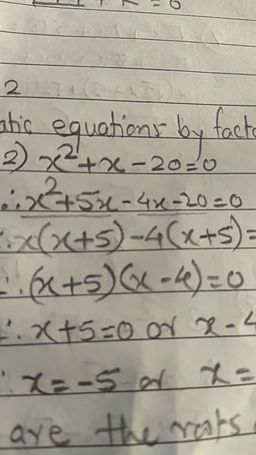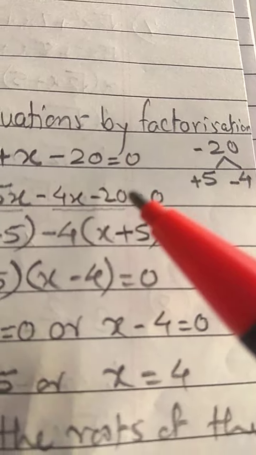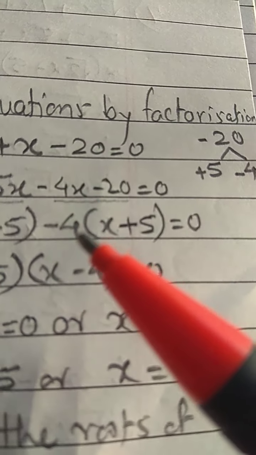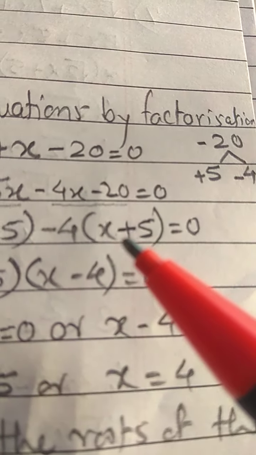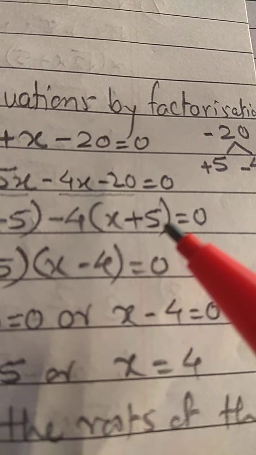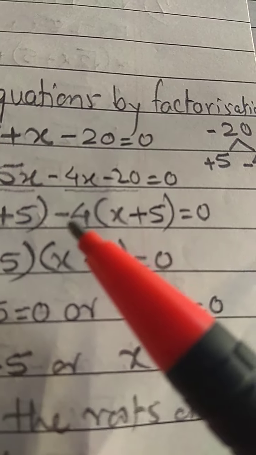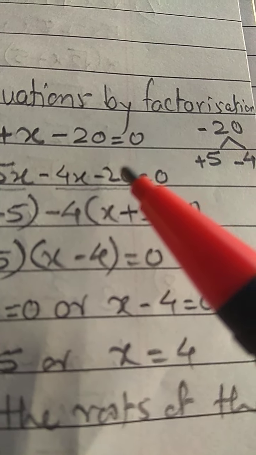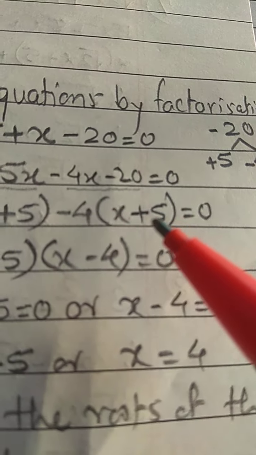Here we are taking minus 4 common from these two terms. So we divide minus 4x by minus 4, the x will remain. Minus 20 upon minus 4 gives plus 5. You can cross check, minus 4 into plus 5 is minus 20. Therefore minus 20 upon minus 4 is plus 5, it is correct.